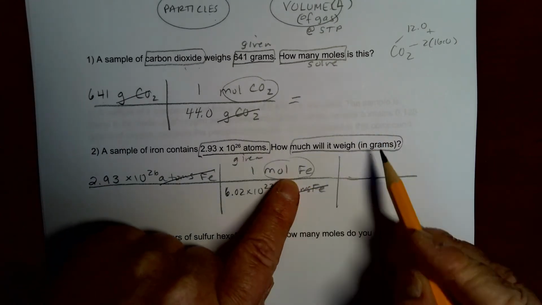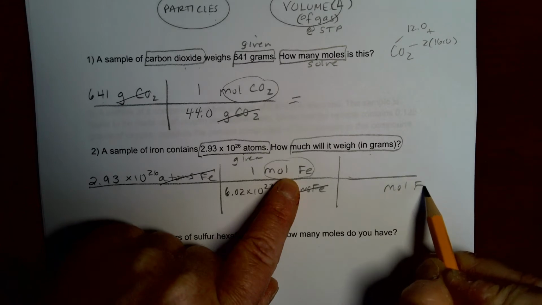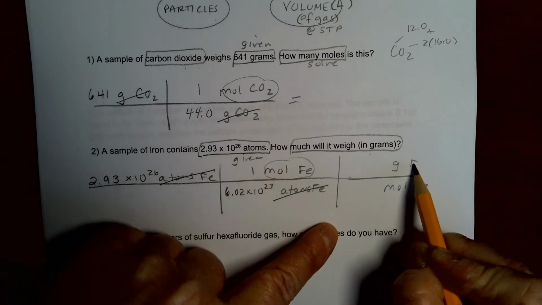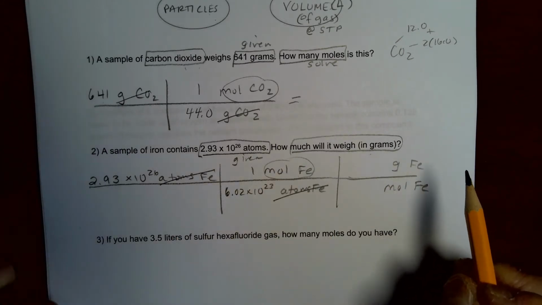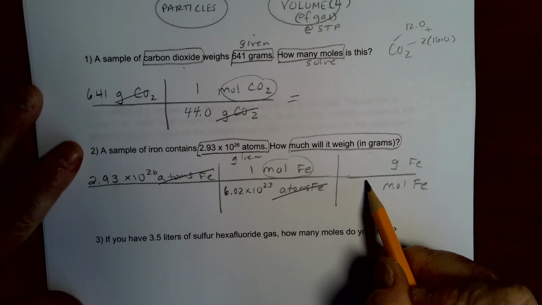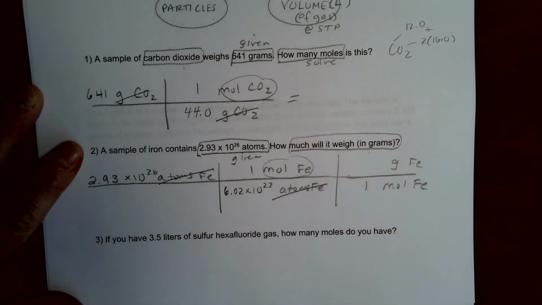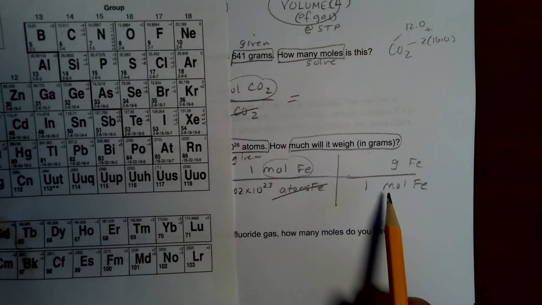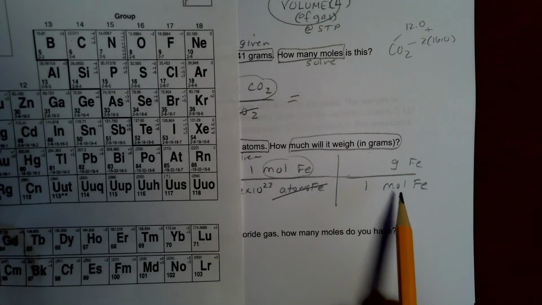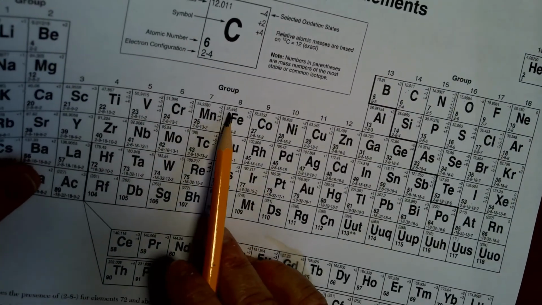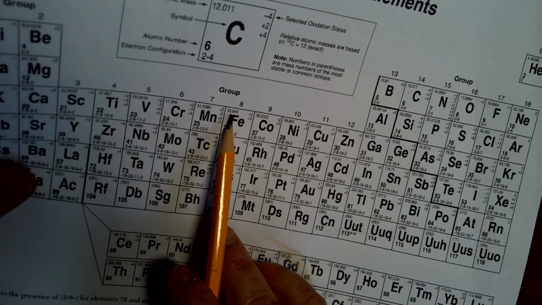Since I want moles to cancel, I will now put it in the denominator, and I will put grams of Fe in the numerator. When you set up these numbers, it's always 1 with the mole. And when you're figuring out how many grams are in 1 mole, you use the periodic table. To the nearest tenth, it looks like that is 55.8.